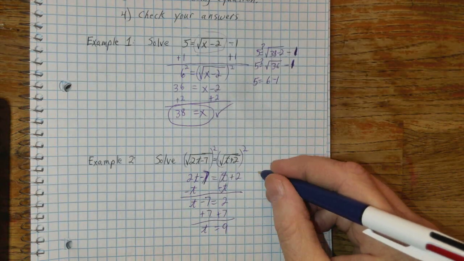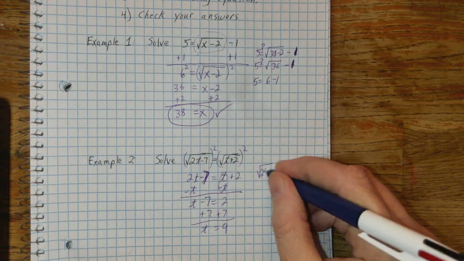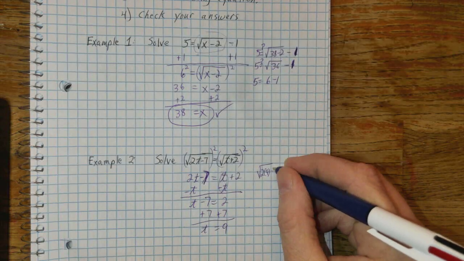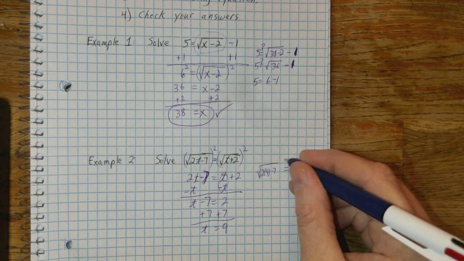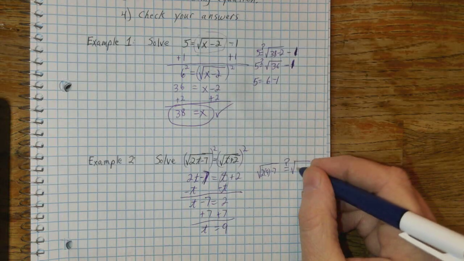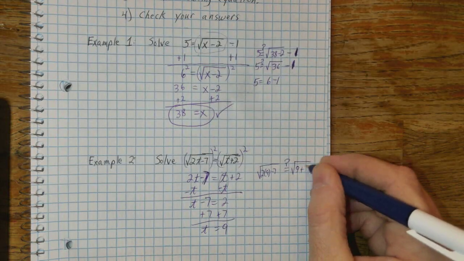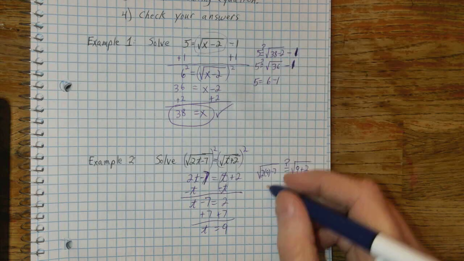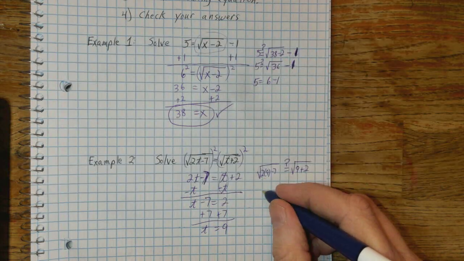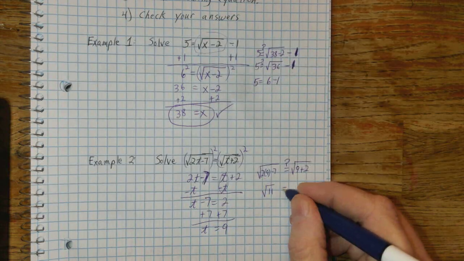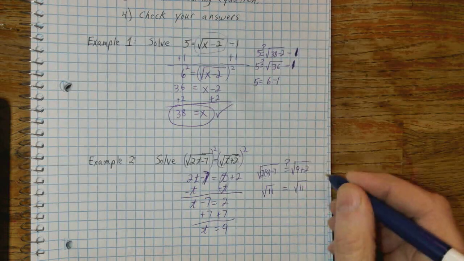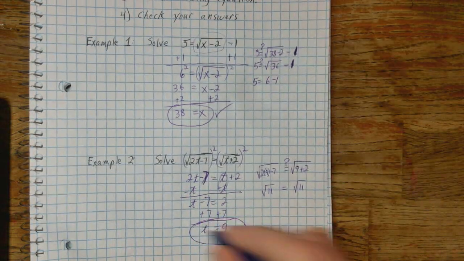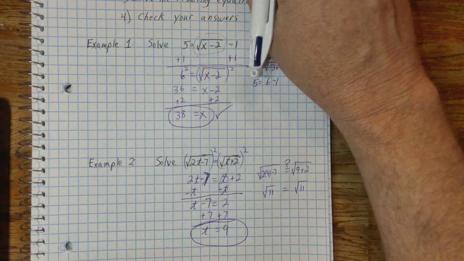I'm going to check. And the square root of 2 times 9 minus 7, is that going to equal the square root of 9 plus 2? 2 times 9 is 18. 18 minus 7 is 11. So I got the square root of 11. 9 plus 2 is 11. Alright, we're good. T does equal 9. Is the one solution there.